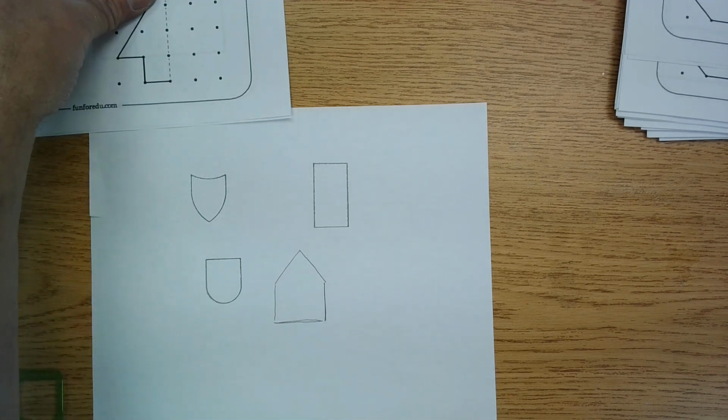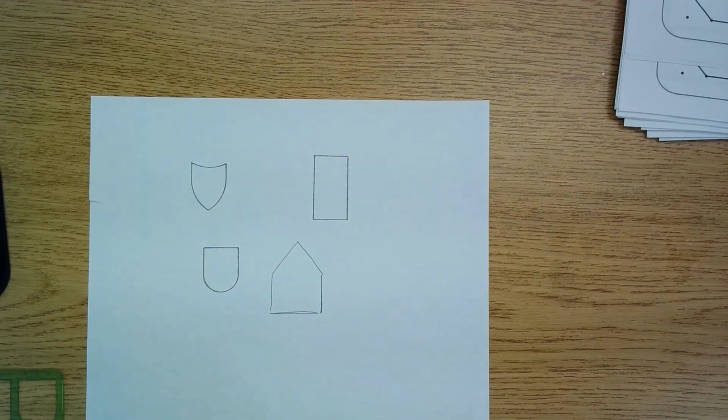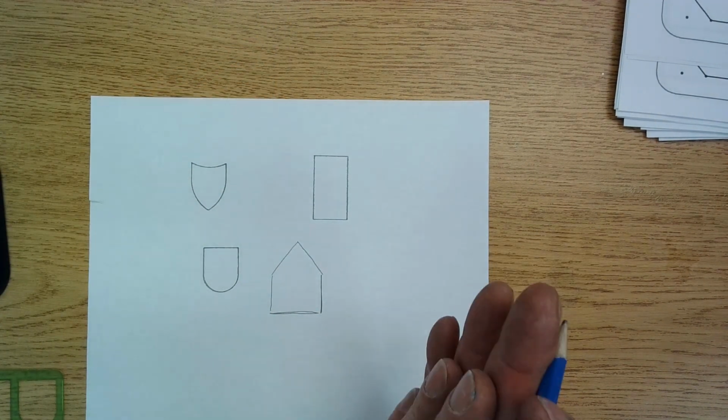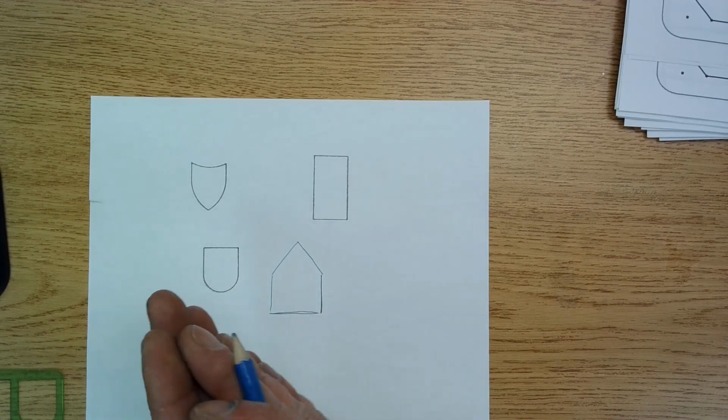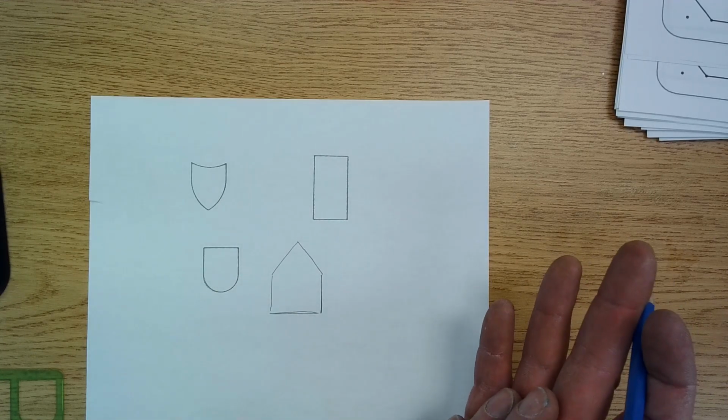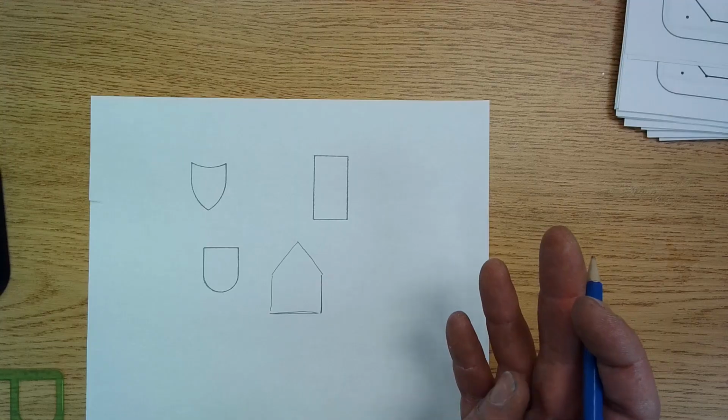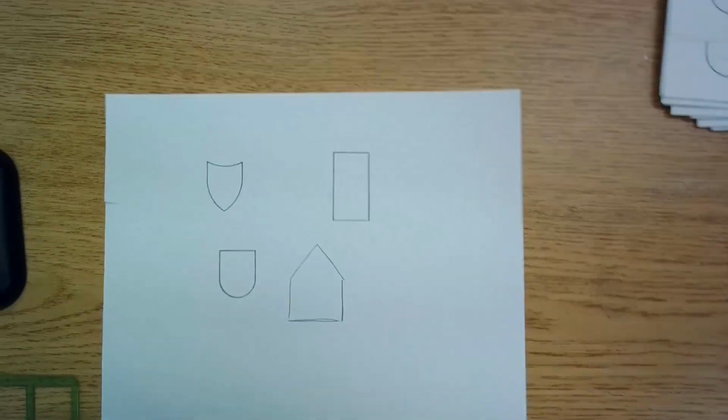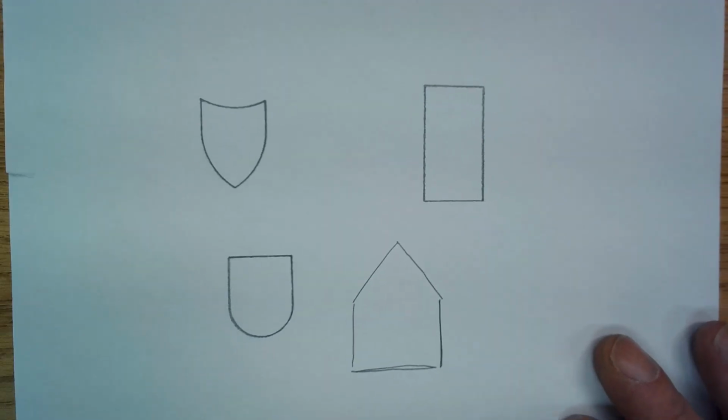For our last unit, we are going to deal with something called symmetry. Symmetry is when something is exactly the same on one side as it is on the other. In other words, you can divide it in half equally. So I've drawn 4 shapes here.